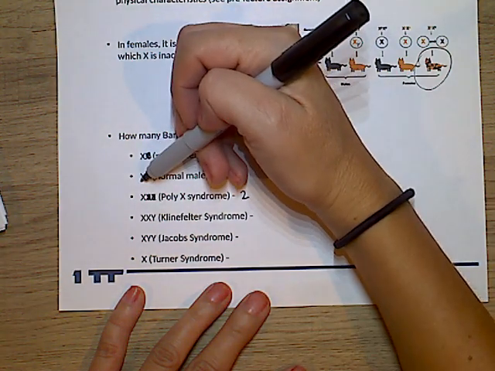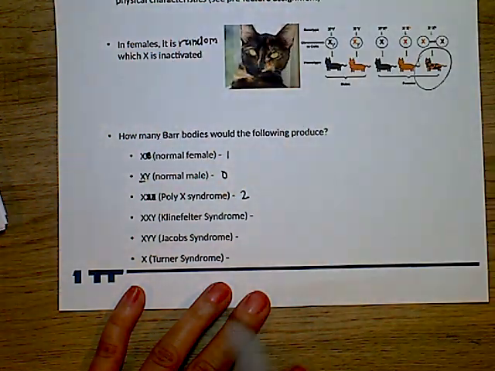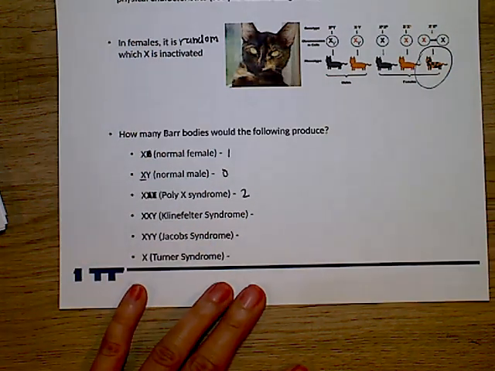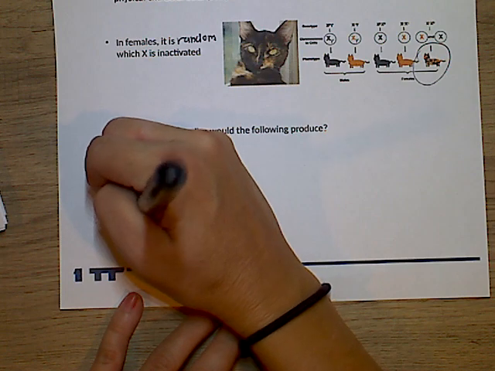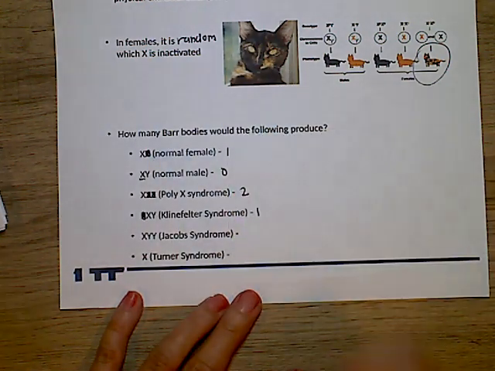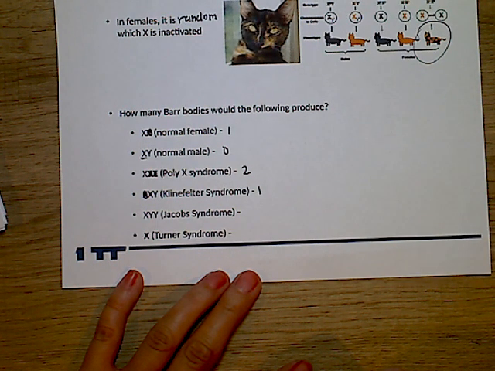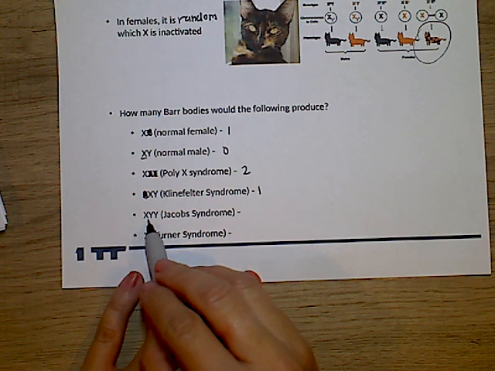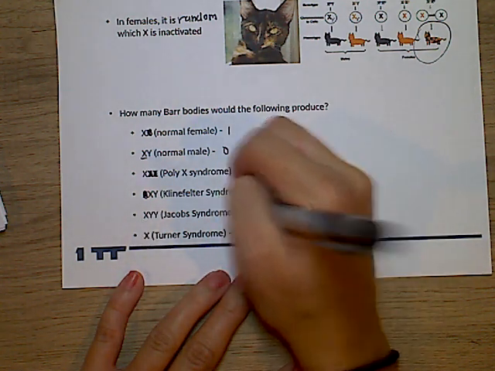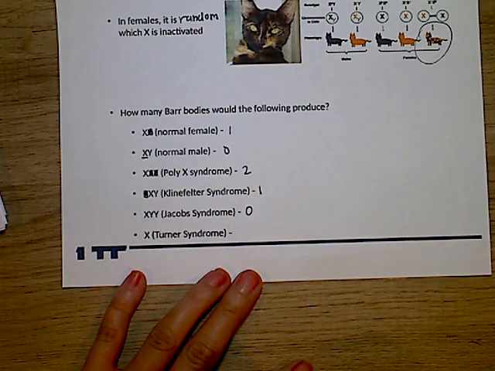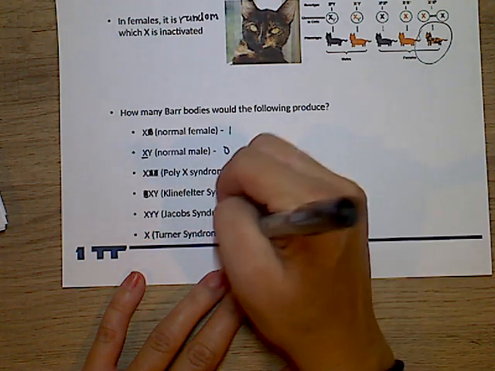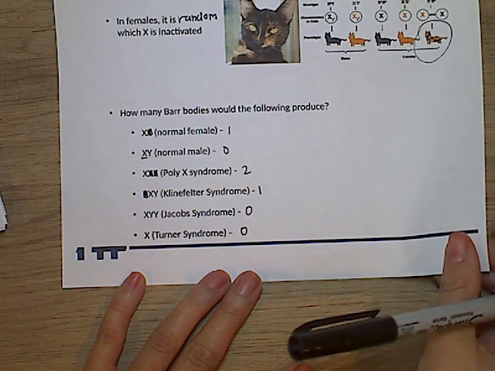Sorry, that was confusing. The male only has the 1 X, so we don't need to inactivate any, so it's not going to have any bar bodies. Klinefelters would have 1. Jacob syndrome, that might be Jakob syndrome, I'm not sure how to pronounce it, but you only have 1 X, which is okay, so we would have 0. And then Turner syndrome, you're missing an X chromosome, you're not going to want to inactivate this one, so we would have 0 bar bodies.